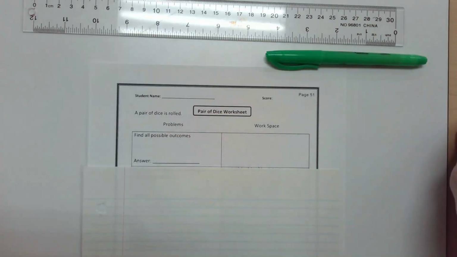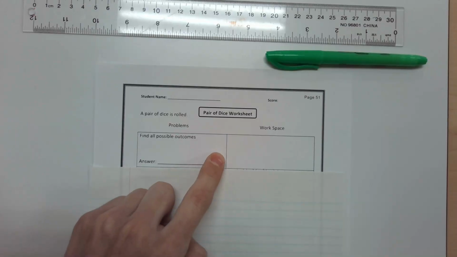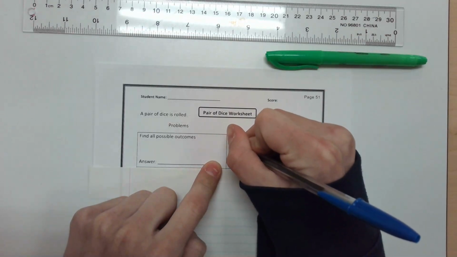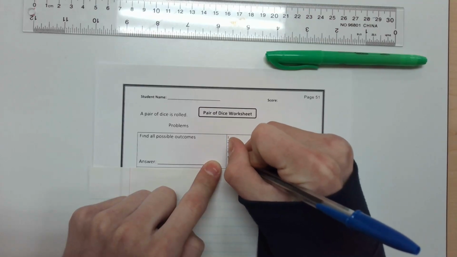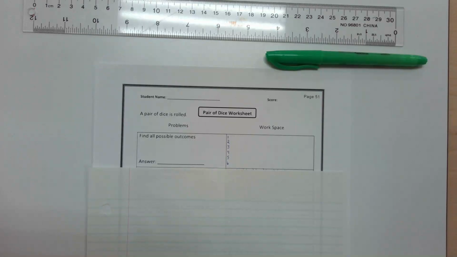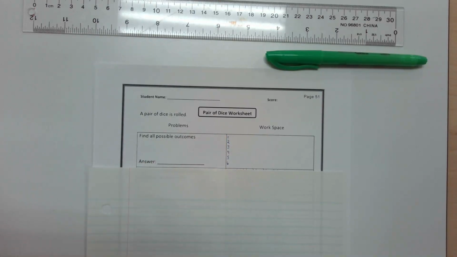And here's how we're going to work it out up here. Let's start by writing out 1, 2, 3, 4, 5, and 6. This is going to represent our first dice.